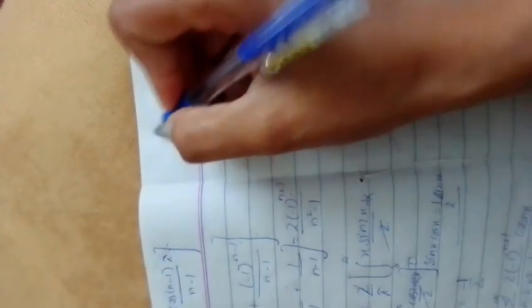LCM: pi by 2 minus 1 is equal to 2 into 1 by 1 dot 3 minus 1 by, next was 3 dot 5, 15, plus so on.